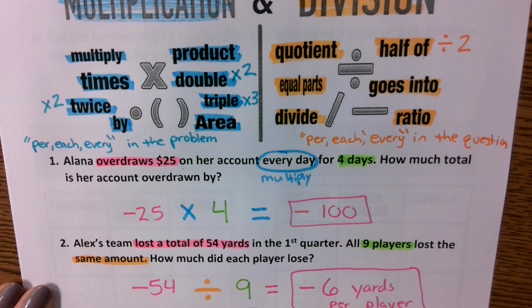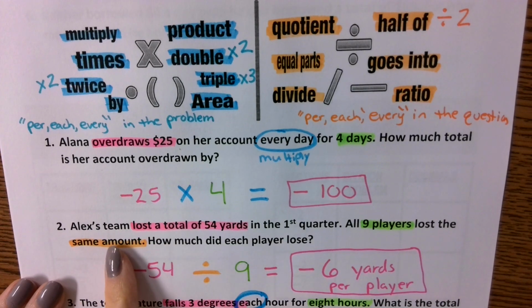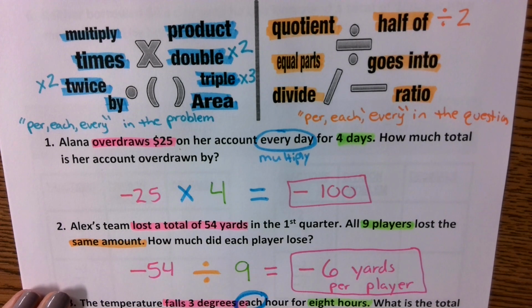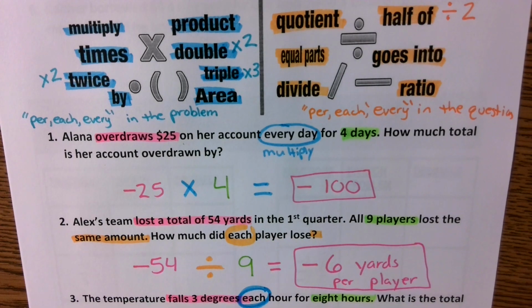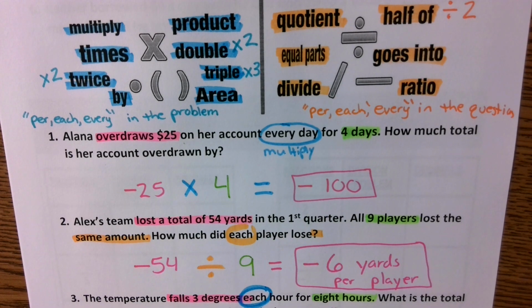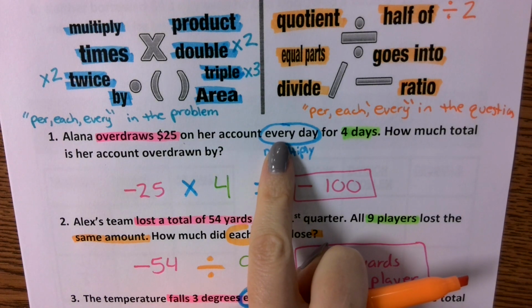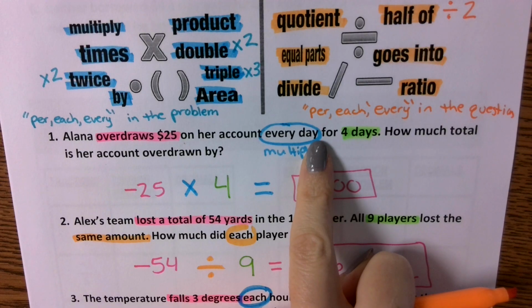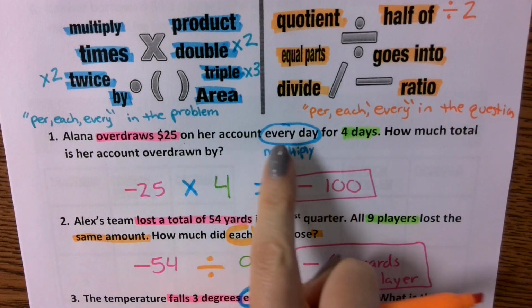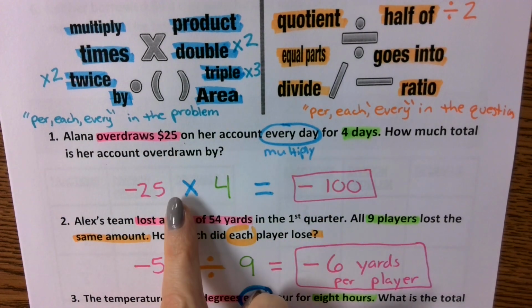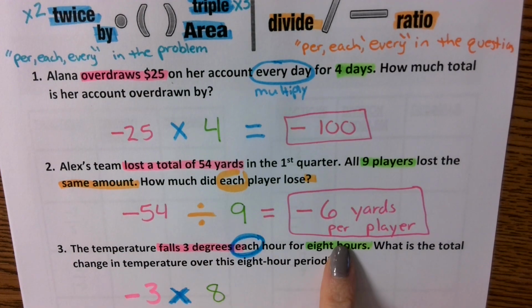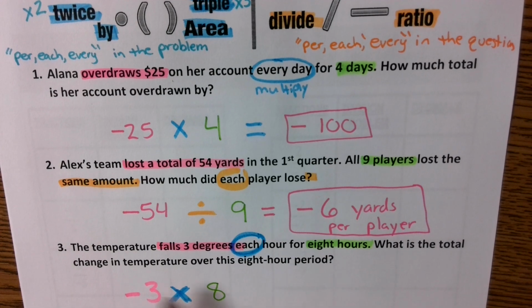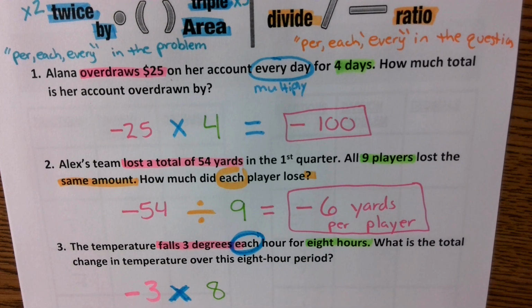So here's what I mean. For problem number 2, we had the word each inside of the question: how much did each player lose? But look at number 1. We had every in the problem, not in the question, and it was multiplication. For number 3, the word each was in the problem, not in the question, so it's multiplication. So there's a difference.